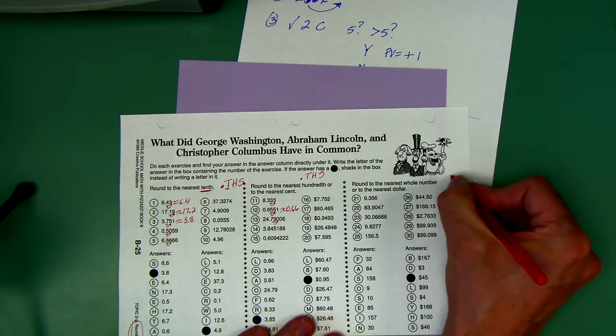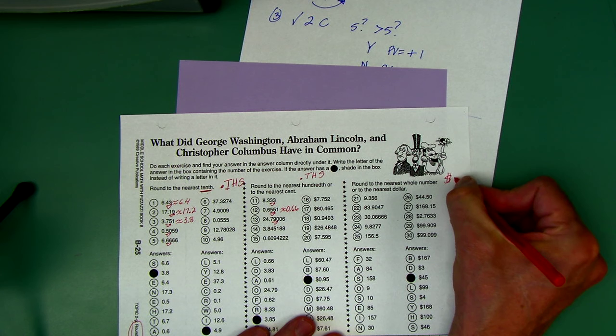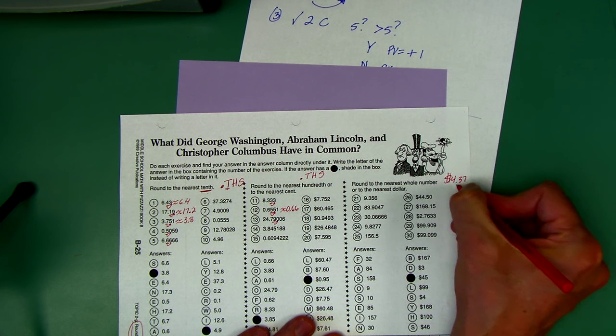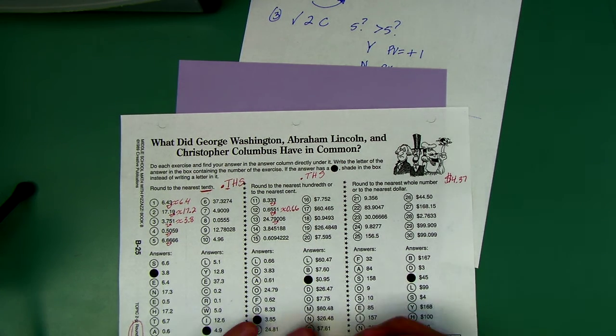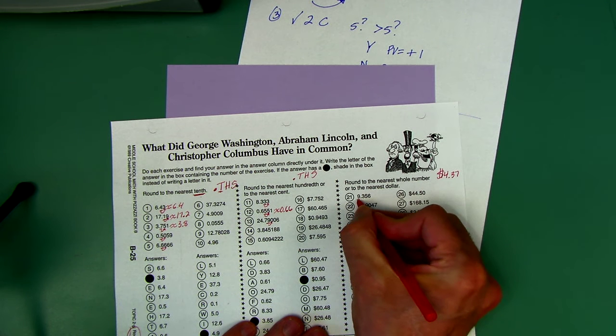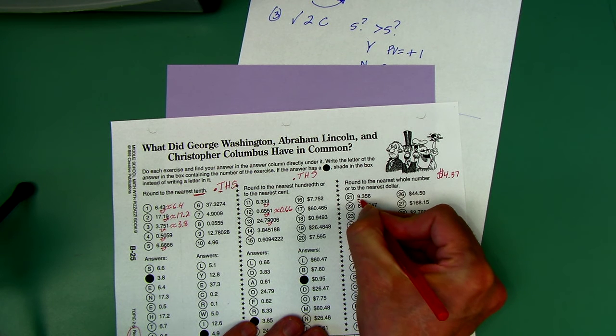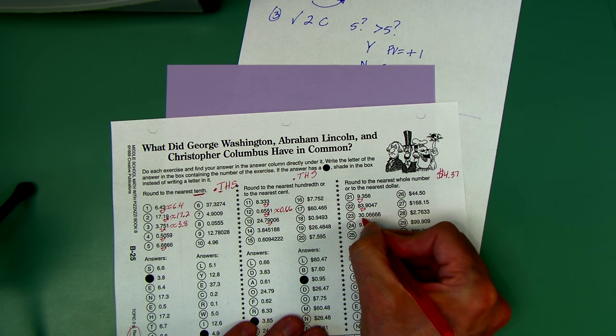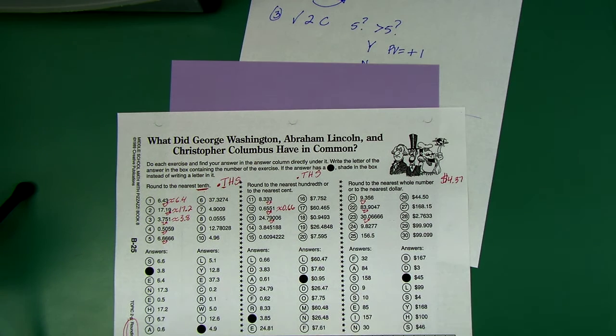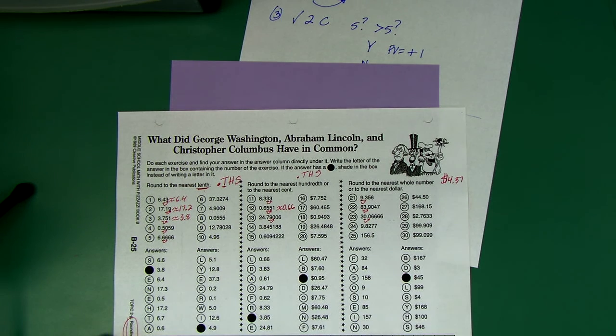Okay? Now, this next part, it says round to the nearest whole number or nearest dollar, right? That's to the left of the decimal, right? That's in the ones place, like a $1 bill, right? So I'm finding the decimal, go to the left of it, underline it, draw an arrow. Find the decimal, go to the left, underline it, draw an arrow. Find the decimal, go to the left, and again, I do all 10 of these, right? You get an assembly line going, it happens fast, okay?